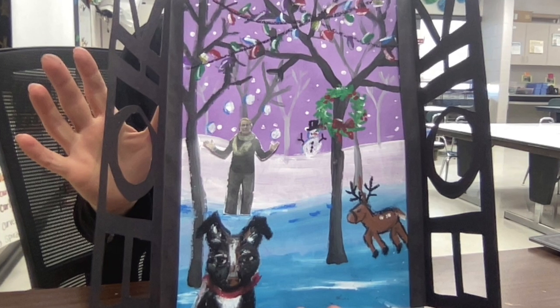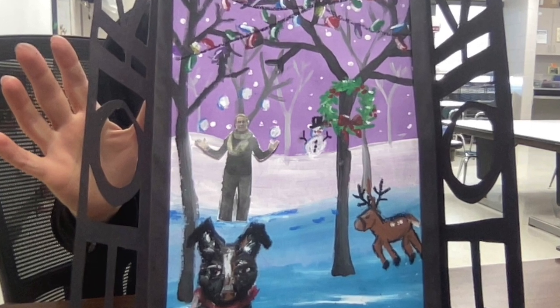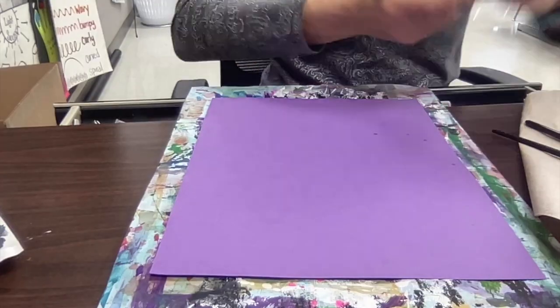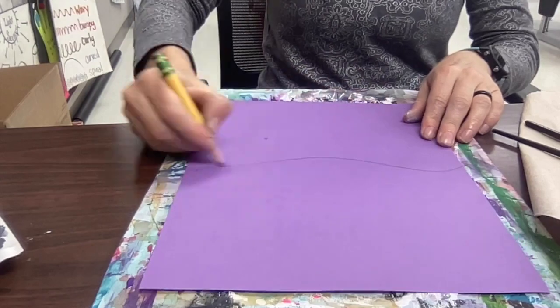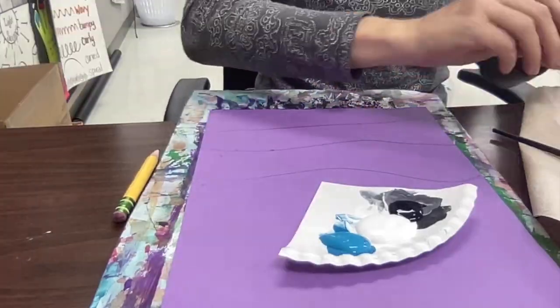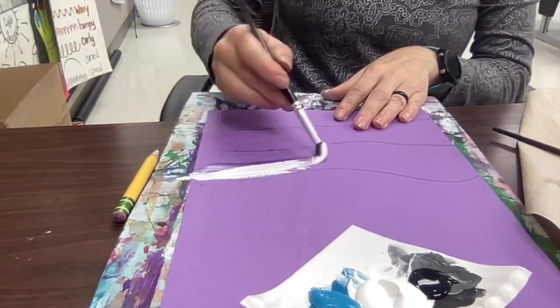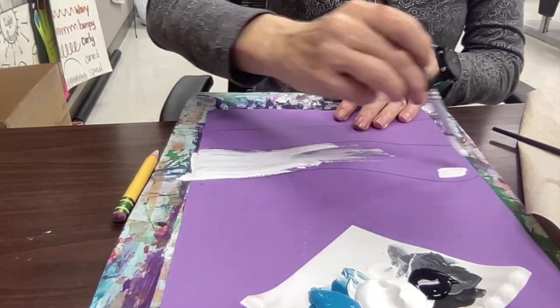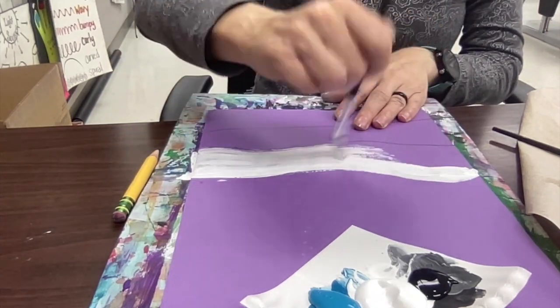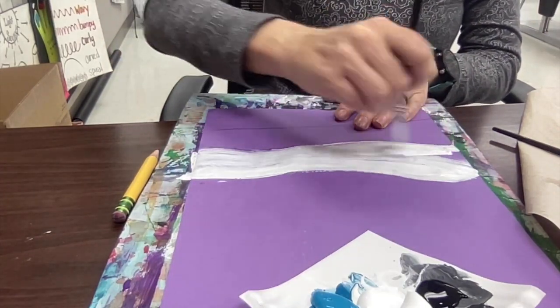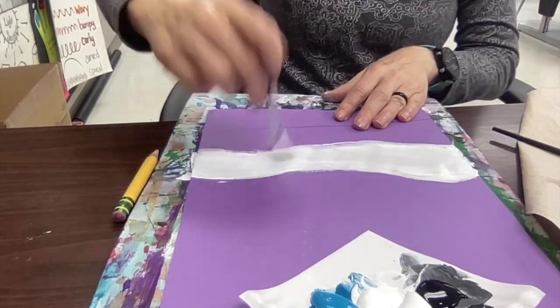Let's get started. Beginning with the end in mind, I want you to create your own atmospheric perspective landscape. You'll notice I began with my foreground, middle ground, and background lines, and then I'm thinking about the lighter saturation, or the lightest color, furthest away. So I'll just paint it white.